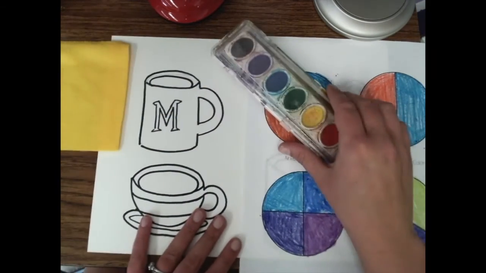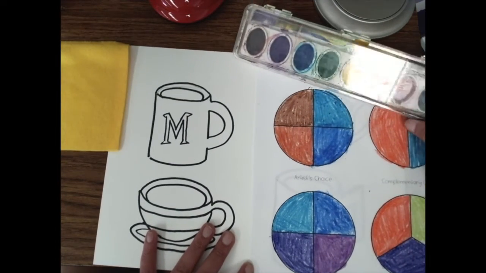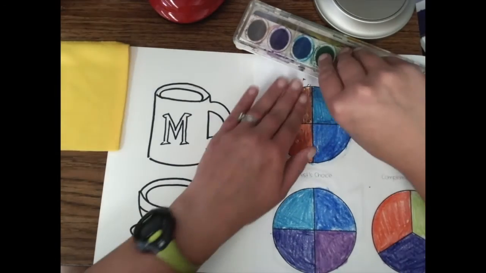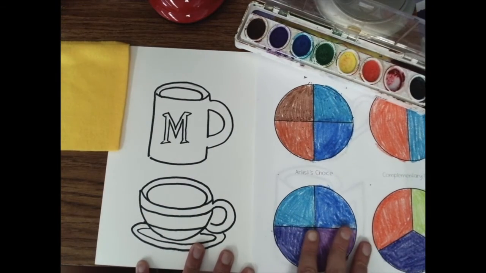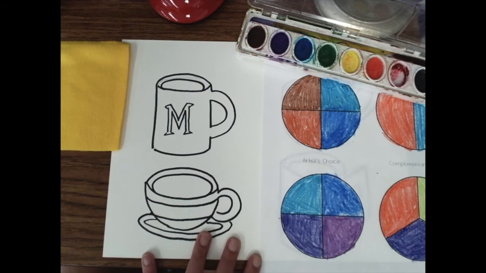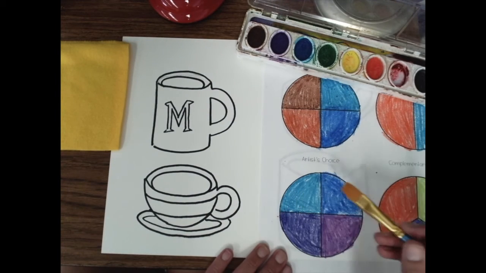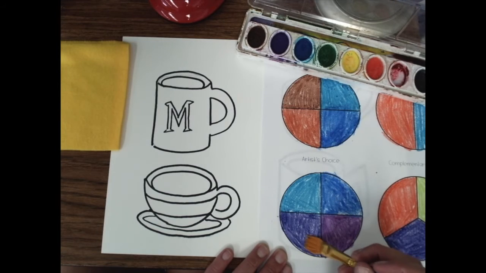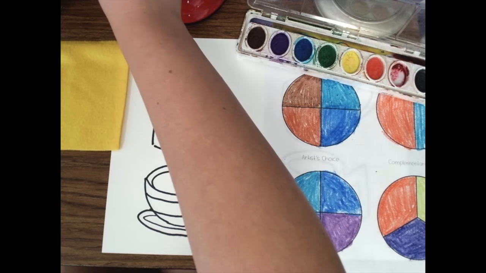And then for my watercolors, I'm only going to use this 8-pack of watercolors, and that's all I need, because all of my colors that I'm using besides my brown are just going to be mixtures of other colors. So I'm going to get started with this mug right here. So for my colors, I have blue-green, blue, blue-violet, and violet. So let's start off with the blue-green.